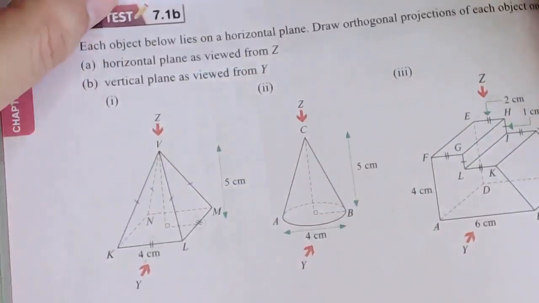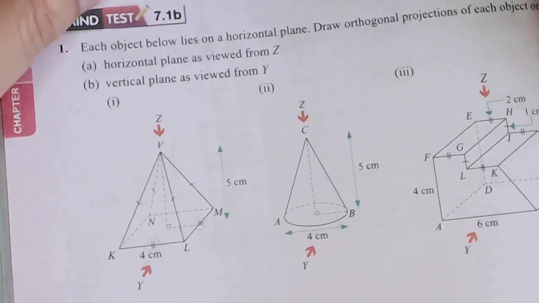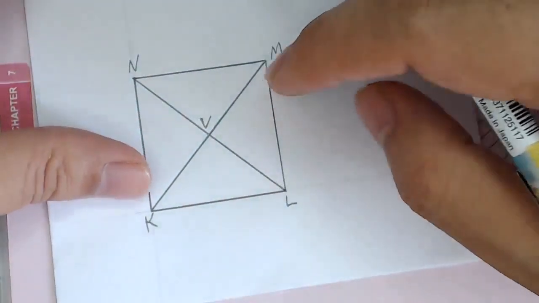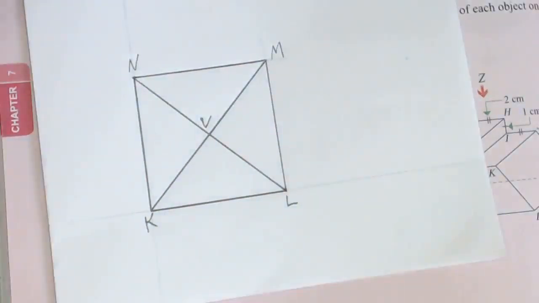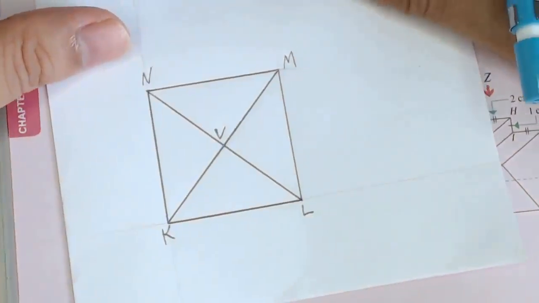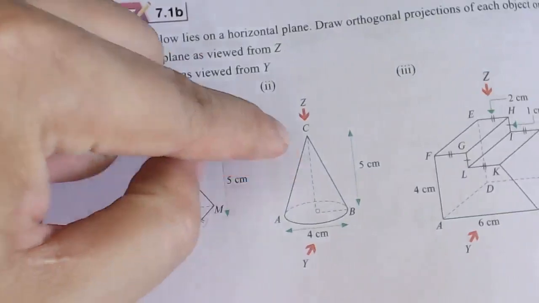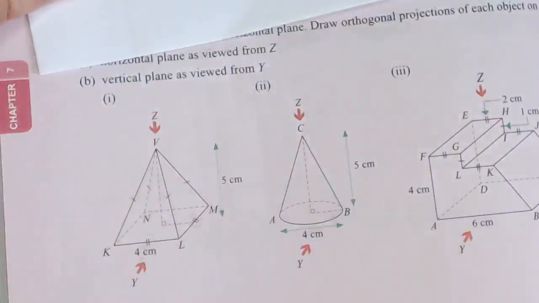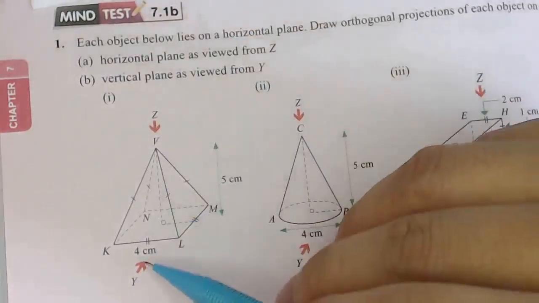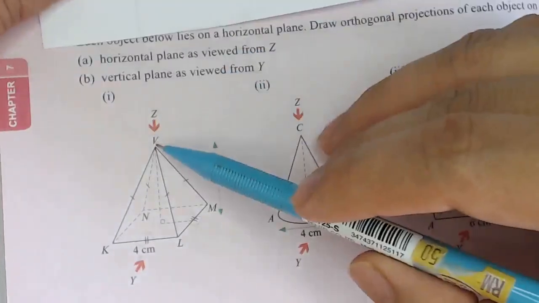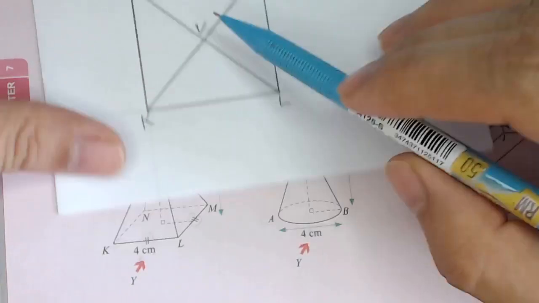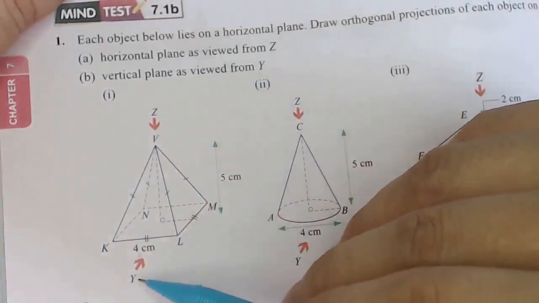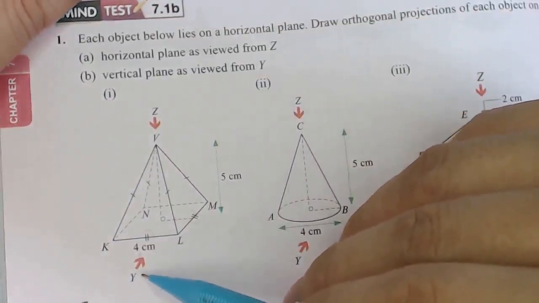The image of the object if looking in the Z direction. Okay, this is what it will look like. Any question? Now we're going to draw Y. Since I got this Z direction already, guess what? I can share this dimension to draw the Y viewing direction.